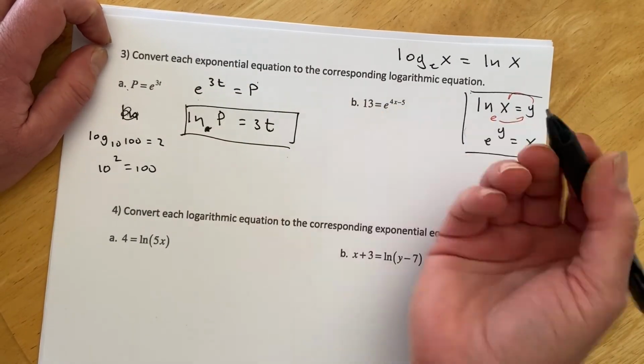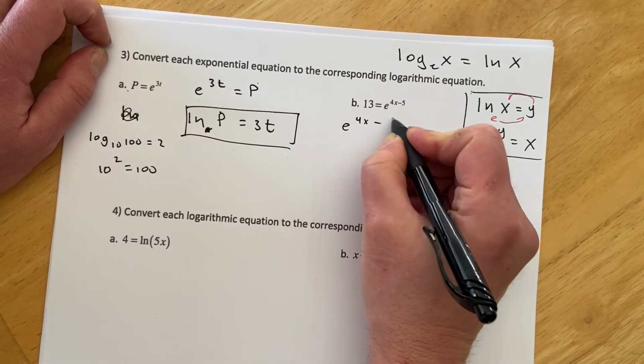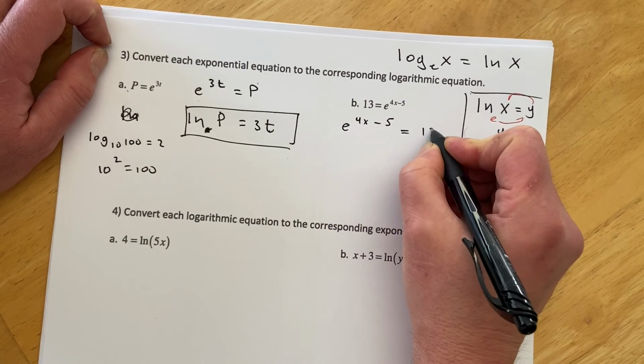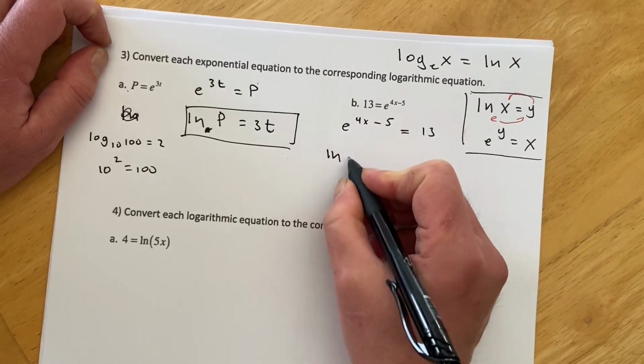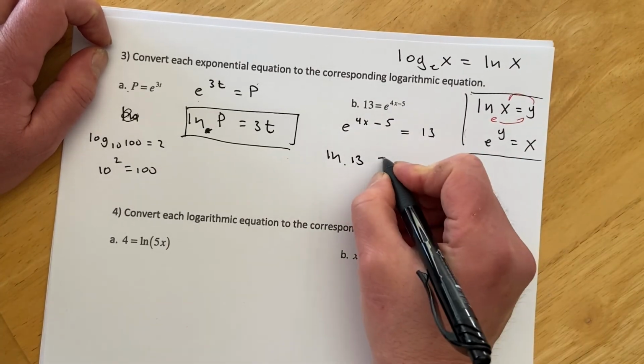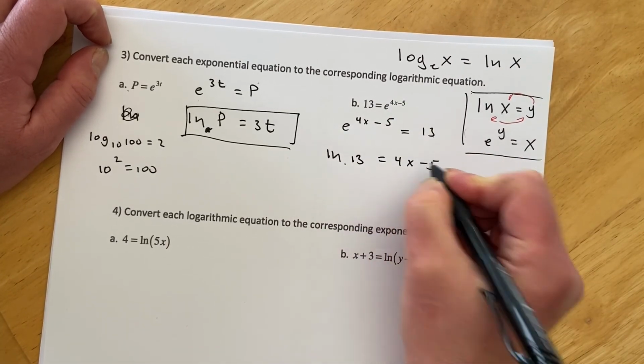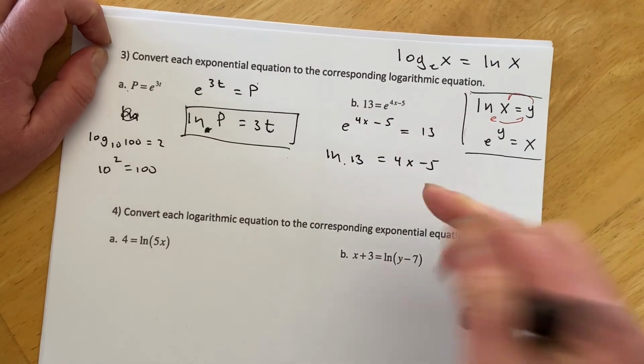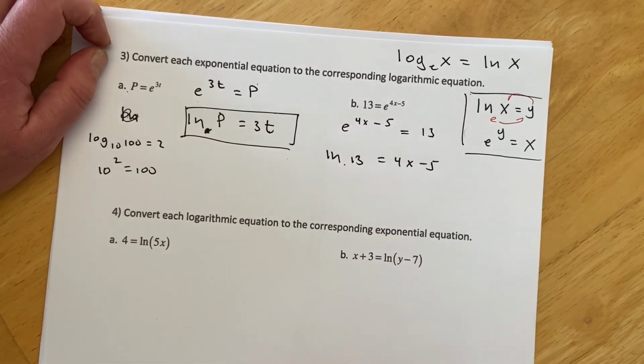This one, again, I'm going to rewrite it in the other order just because I prefer to. And so then we have natural log, e is the e, the 13 comes over to this side, exponents on the other side. And that's all that's looking for. It's not looking for you to do anything else with it.